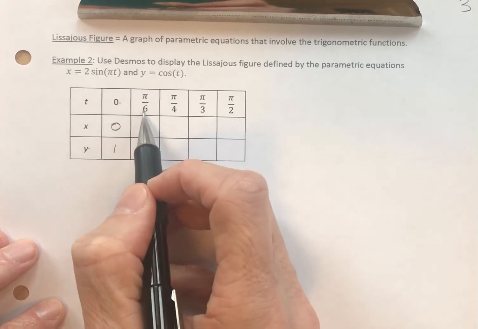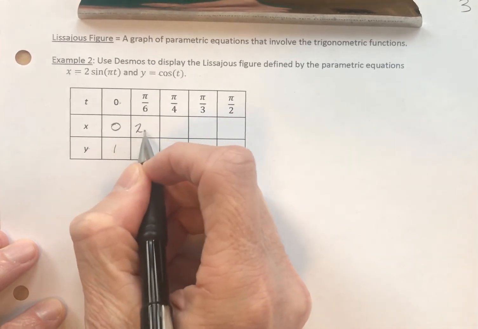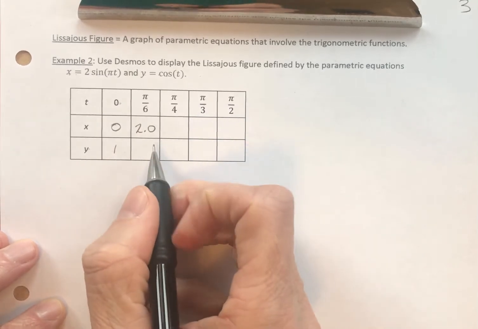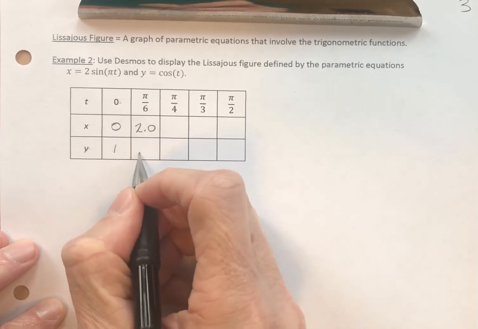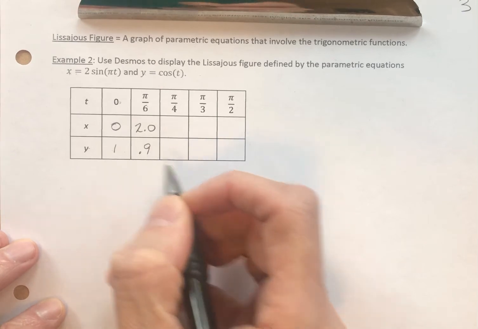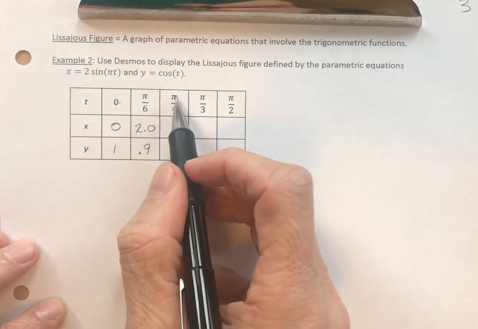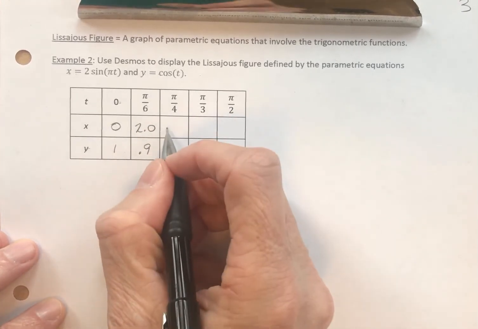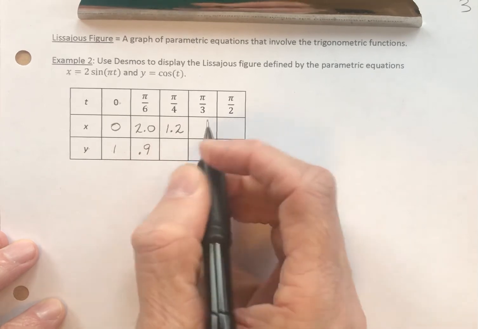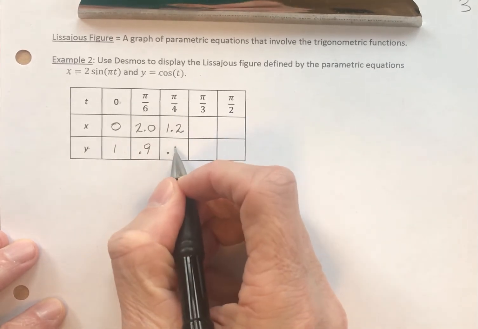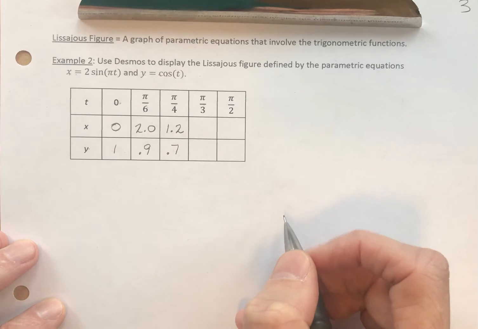When we go to pi over 6, and I rounded these to the tenths, the x coordinate is approximately 2 and the y coordinate is approximately 0.9. When t is pi over 4, the x coordinate is approximately 1.2 and the y coordinate is approximately 0.7.